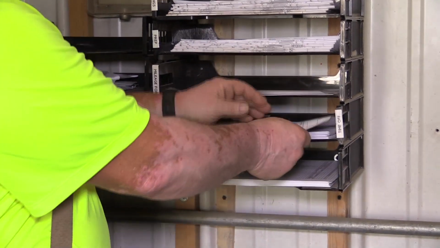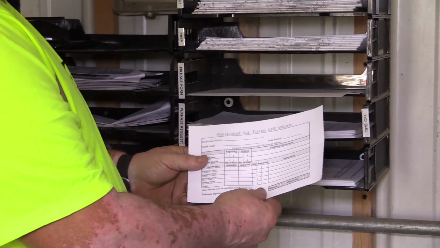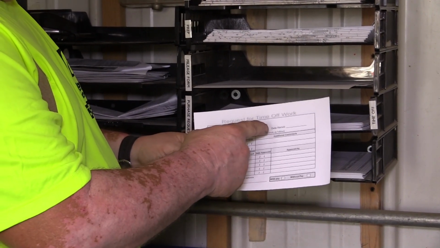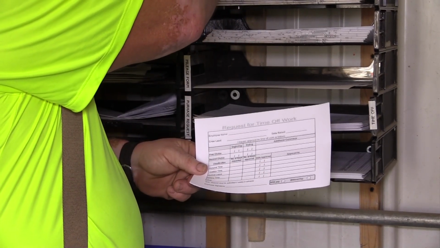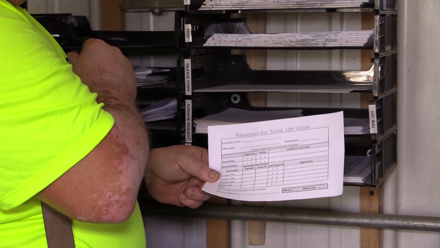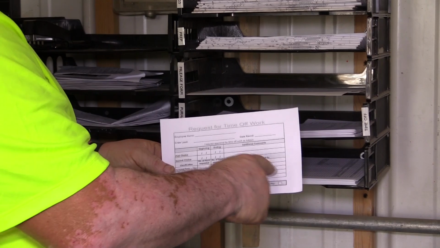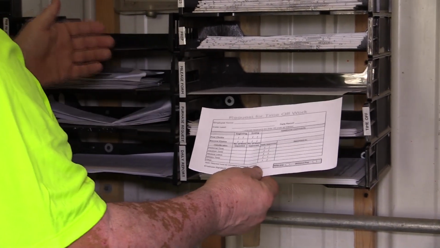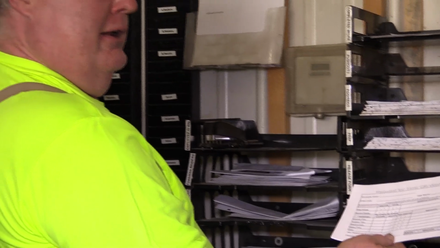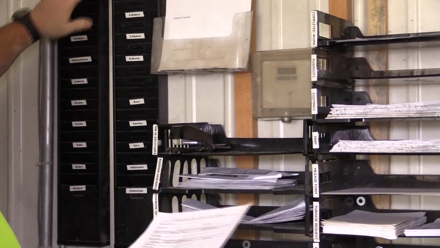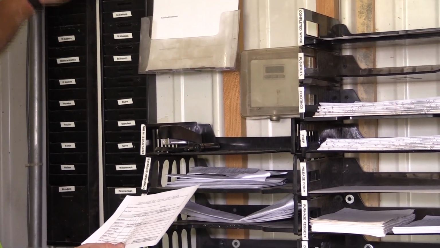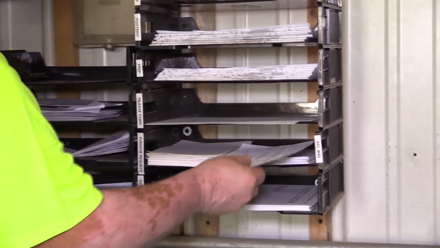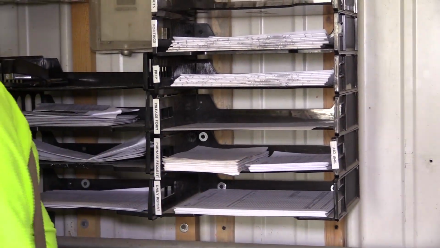This is your time off request form, and you'll fill that out, and that'll be turned in also up here in your completed work for the day, and then it'll be approved or disapproved or whatever, but anyway, it'll end up over in this general area here where we have little slots for that, and that'll let you know whether or not you've been approved for your time off or not.